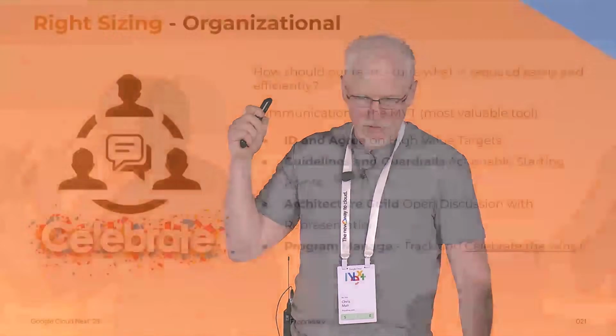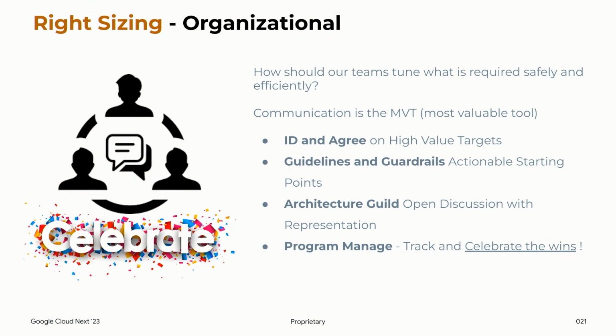All right, so right sizing. There's a couple of slides on this one, and I broke it up into 2 sections because I think the organizational piece of this is really important. How should our teams tune what is required safely and efficiently? Communication is the most valuable tool you're going to have in your tool belt here. So you want to identify and agree on what the high-value targets are. High yield, low effort is the key. You also want to set up guidelines and guardrails in documentation and reviews that are easily consumed and easily actionable.